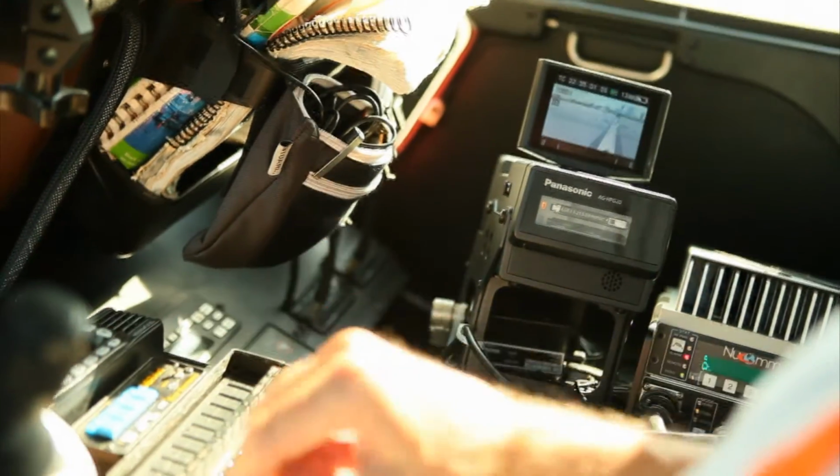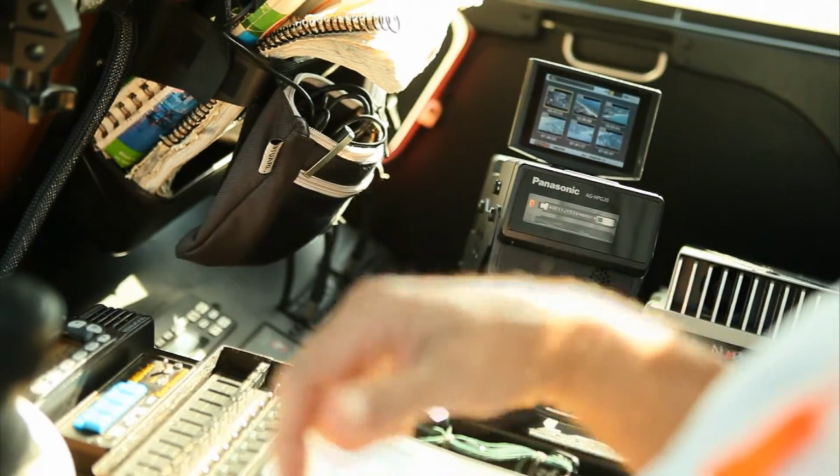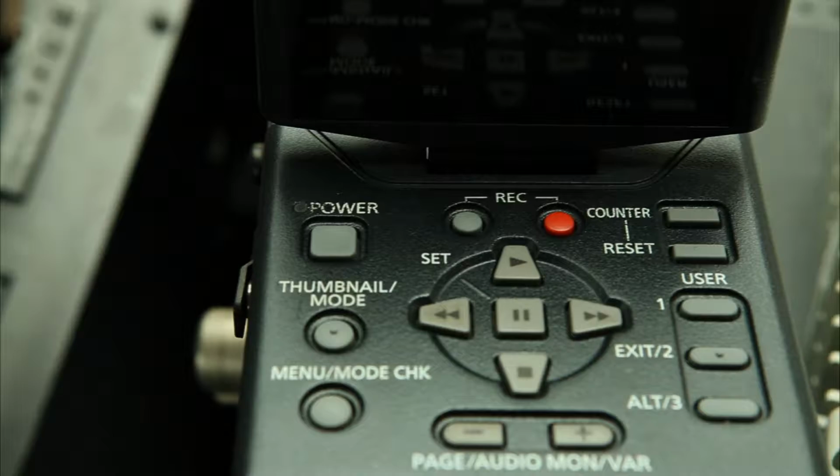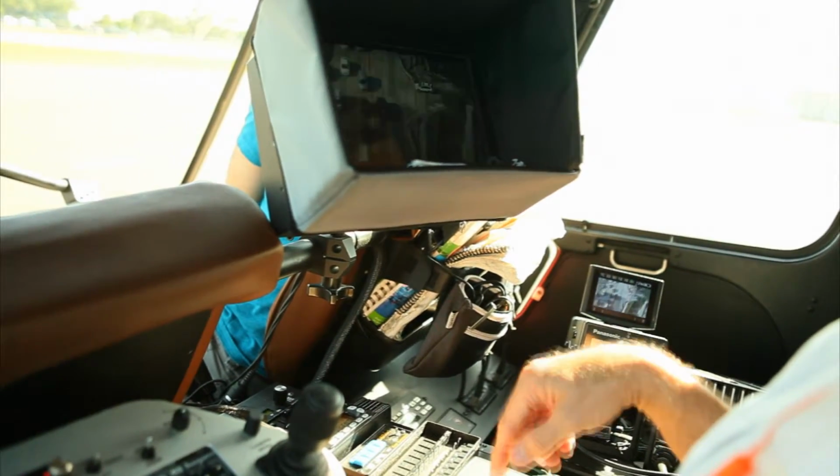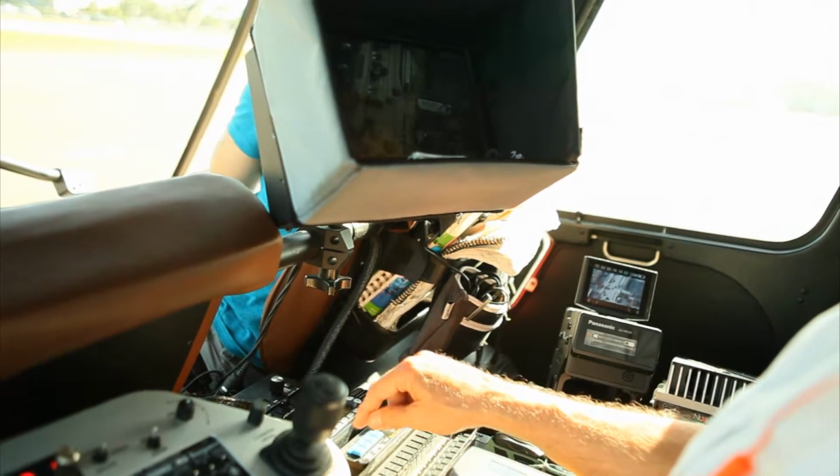The unit needs to be switched to the P2 camera monitor screen. This is done by depressing the thumbnail mode button. You can only record when the P2 camera monitor is on screen.